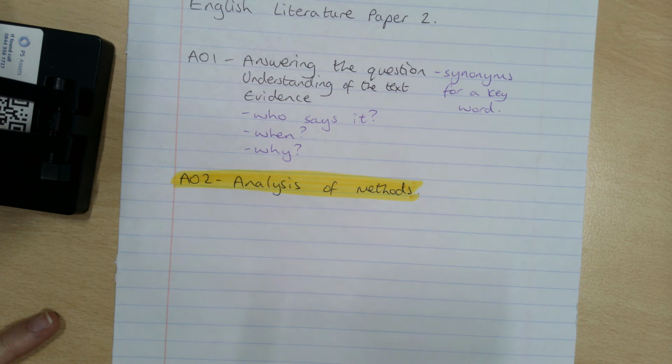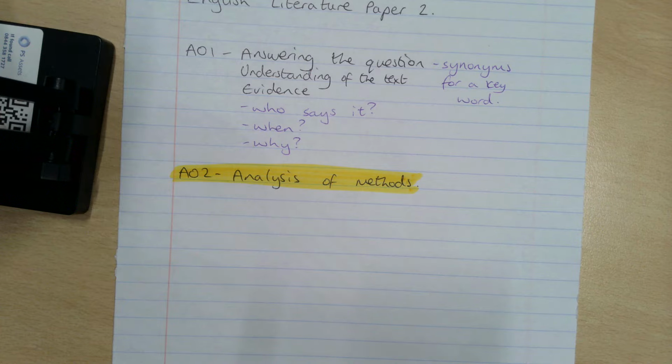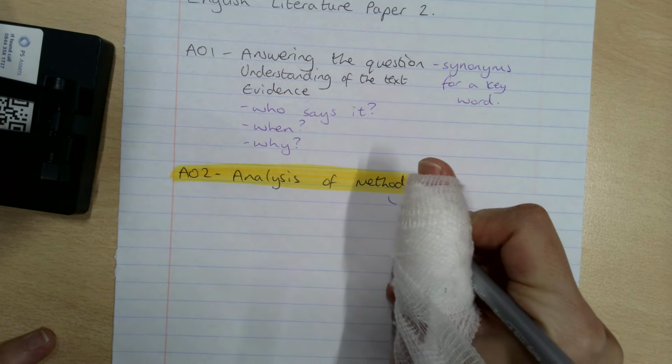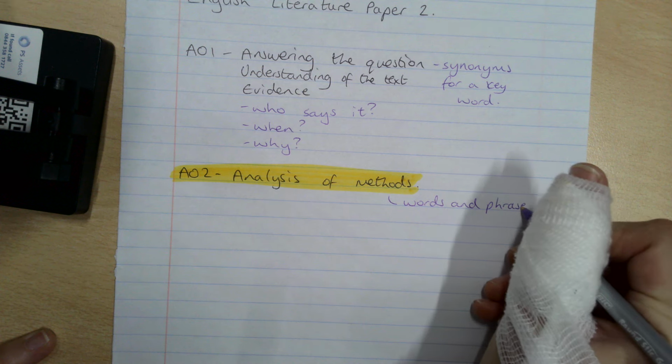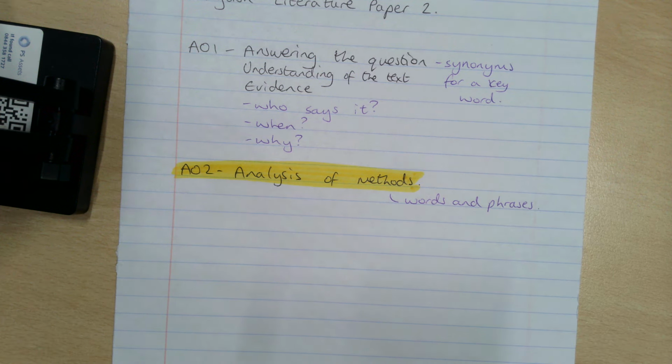Now, what I describe as the bread and butter of analysis of methods is your analysis of words and phrases. If nothing else, you can rely on zooming in on words. That will get you your grade 4 and 5. And to be honest, it can go above that. But if you want to go above those grades and be a 6+, you've got to start to think about other methods as well.